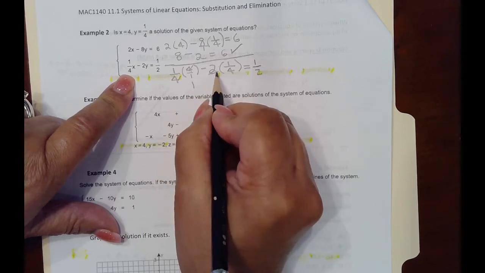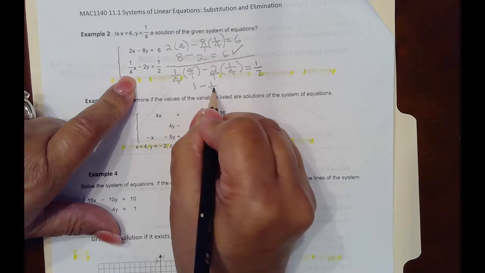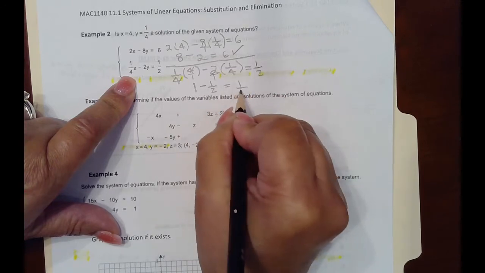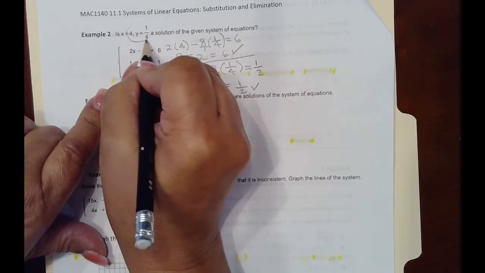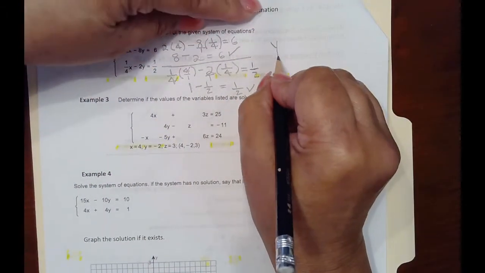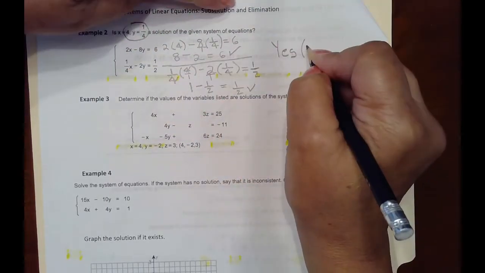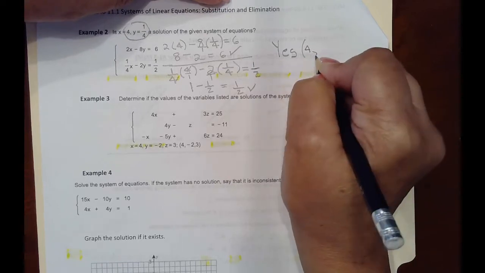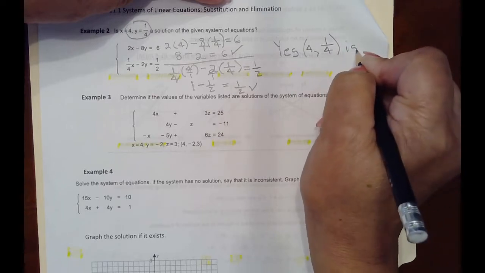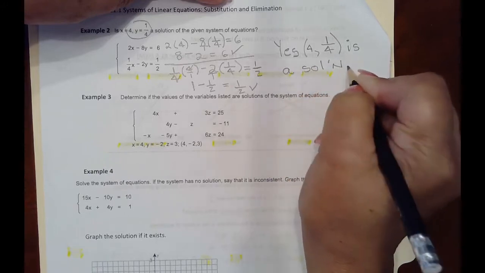Then it's 2 divided by 4. 2/4 is 1/2, so that's minus 1/2. And 1 take away 1/2 is 1/2. So these 2 values, 4 for X and 1/4 for Y, yes, they represent a solution for this particular system. So yes, (4, 1/4) is a solution for this particular system.